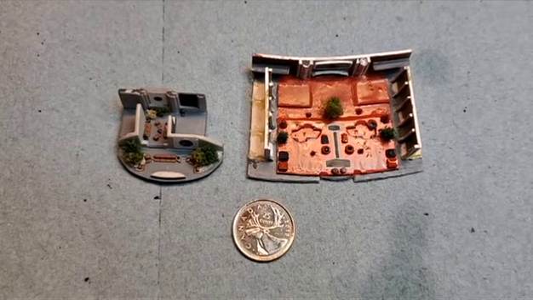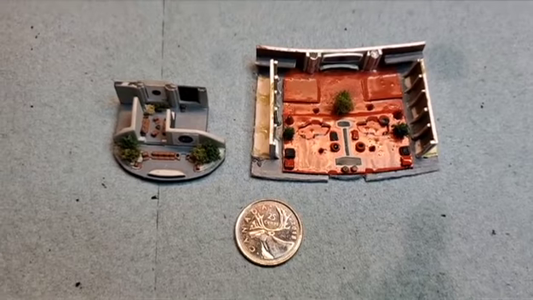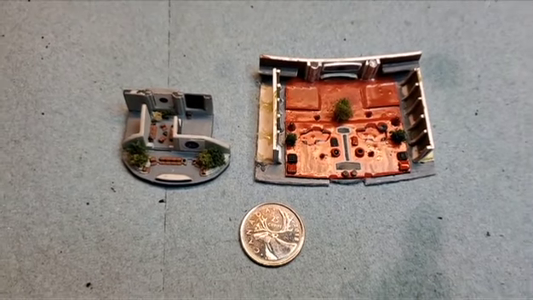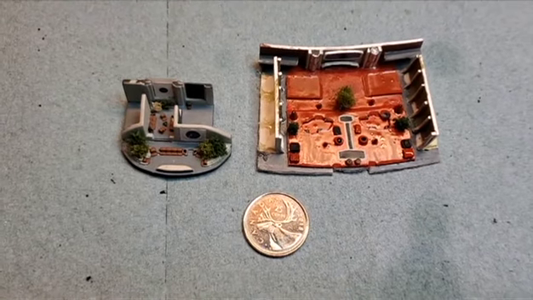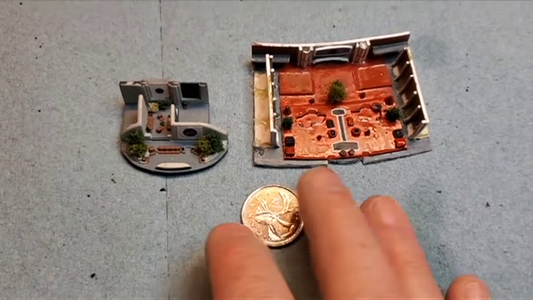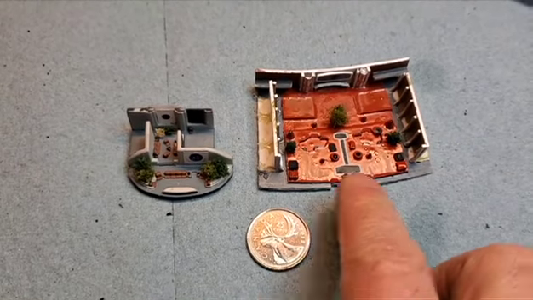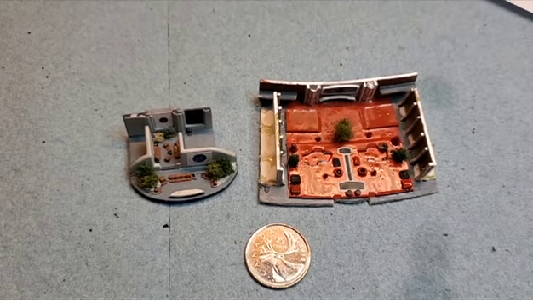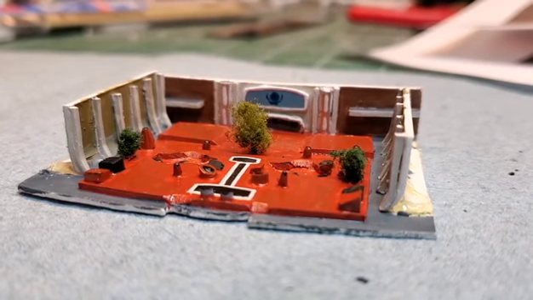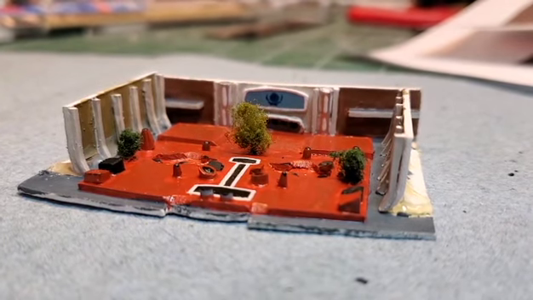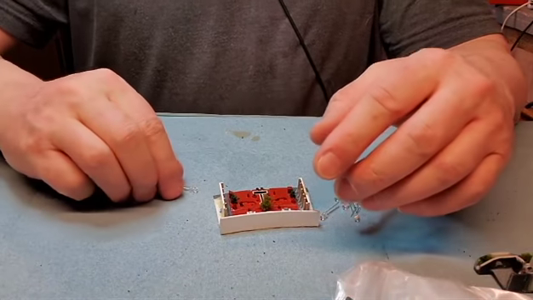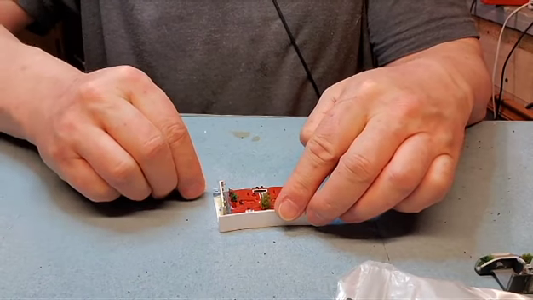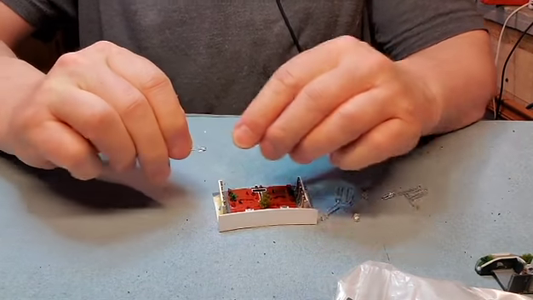Here's the size comparison here. A Canadian quarter is the same size as the American quarter, so that just gives you an idea how small these are. So I think I got that about the right size compared to the lounge there. Alright, so this is now ready for the lighting. I'm just going to put them in the sides here so they just shine through.